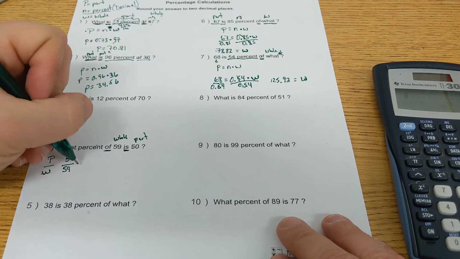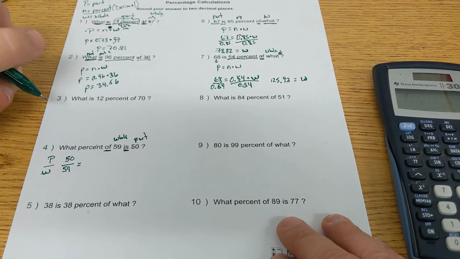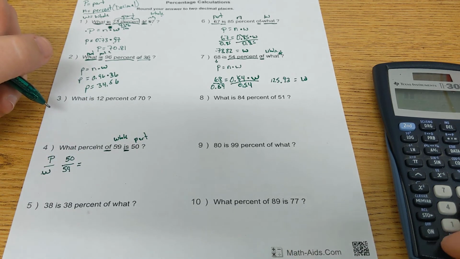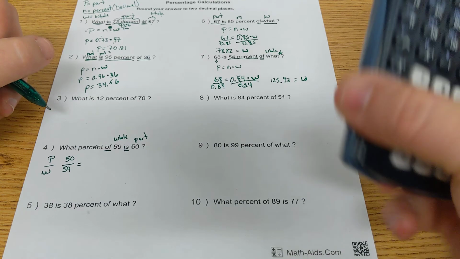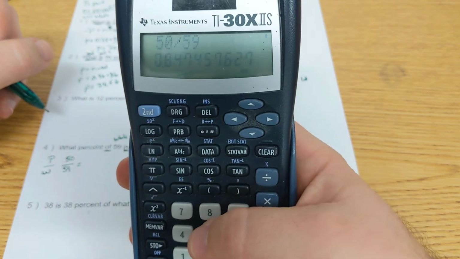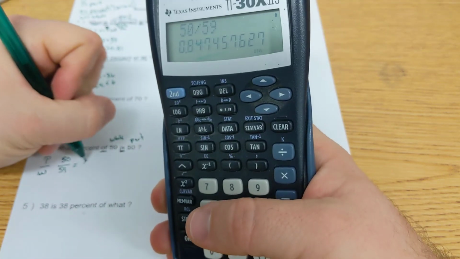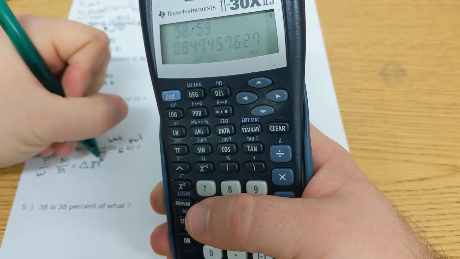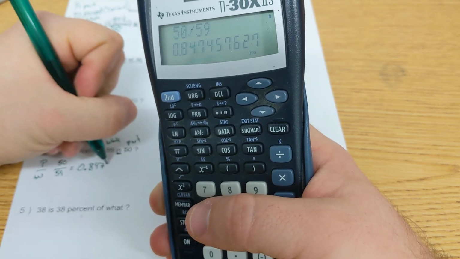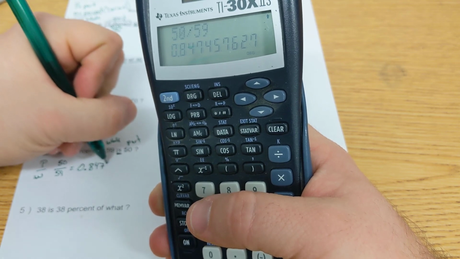When I get it here, that looks like a fraction, doesn't it? Yeah. All right, so I'm just going to do 50 divided by 59. Okay? 50 divided by 59. I'm going to get a decimal. And this kind of goes on for a second.